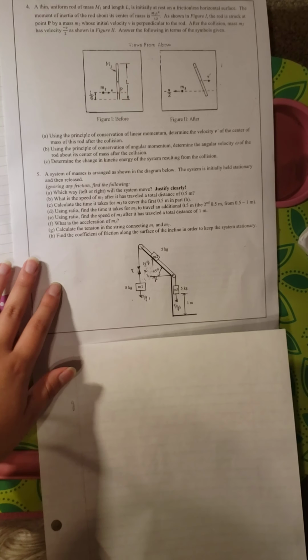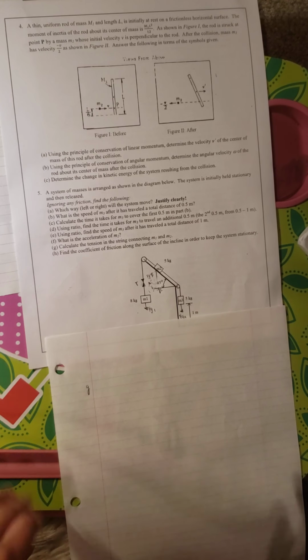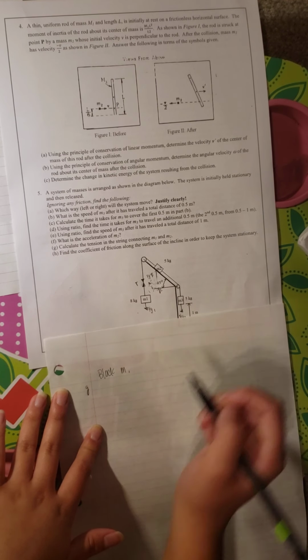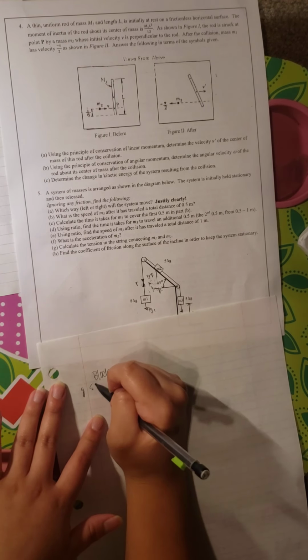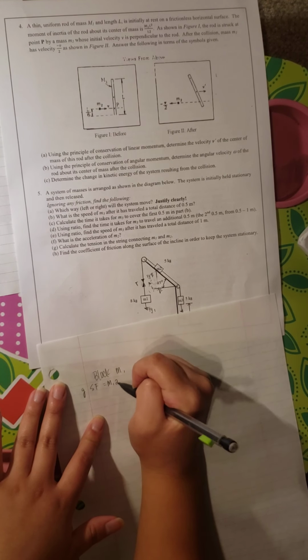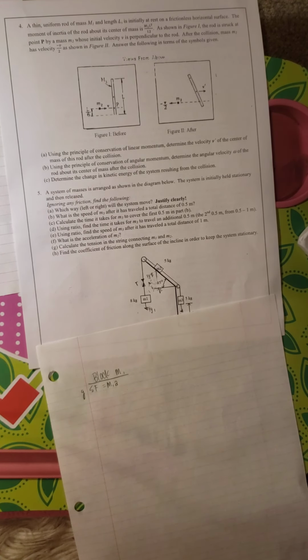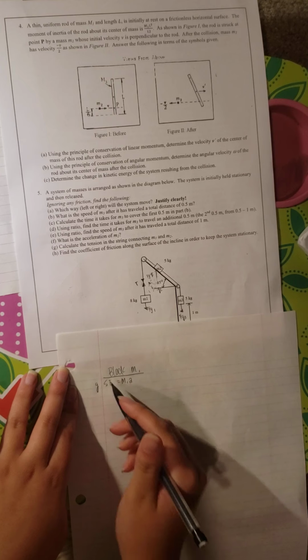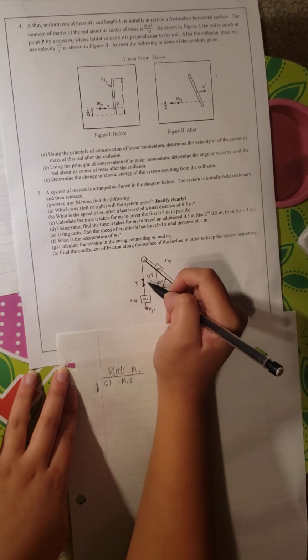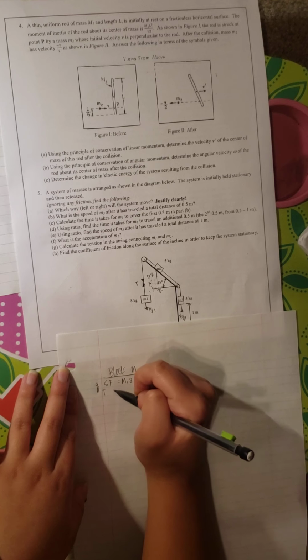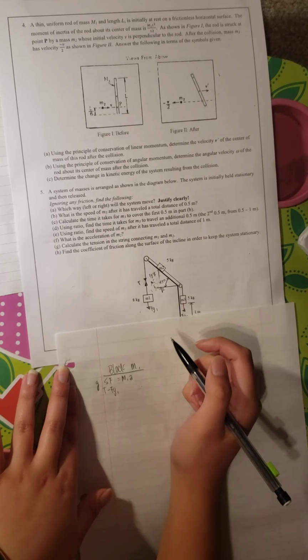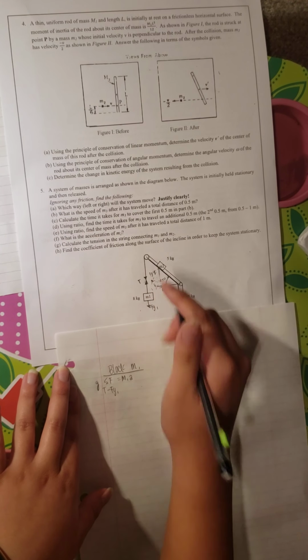So we're going to pick a block to look at when finding tension. I'm going to look at the block of mass 1. So we set up Newton's law, and let's use our forces. T is going to be greater, remember, big minus small, because we're moving right. So T is what's pulling this block.